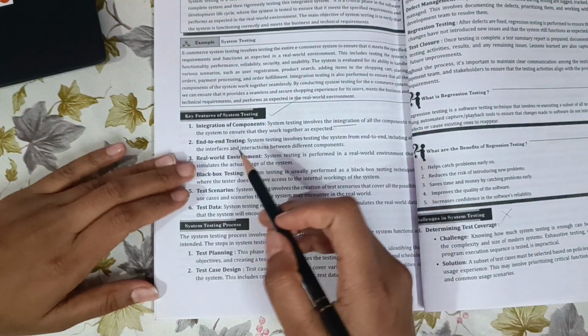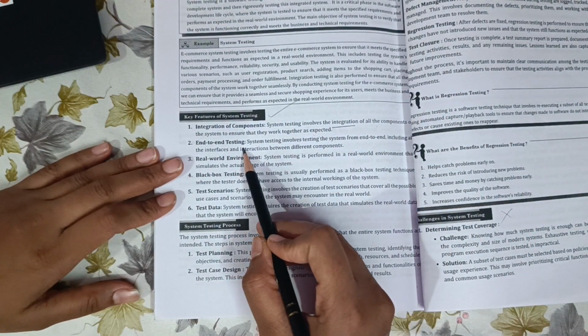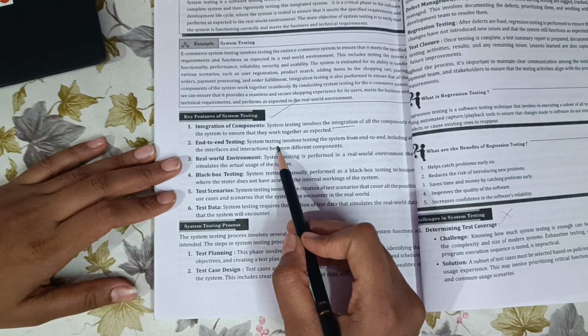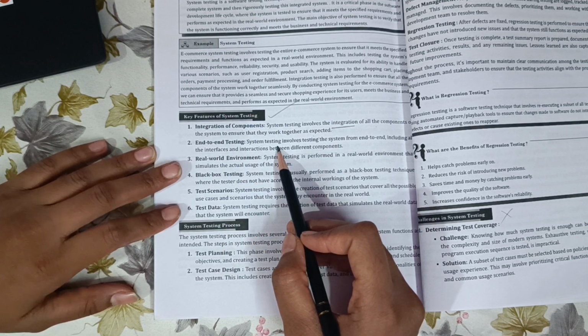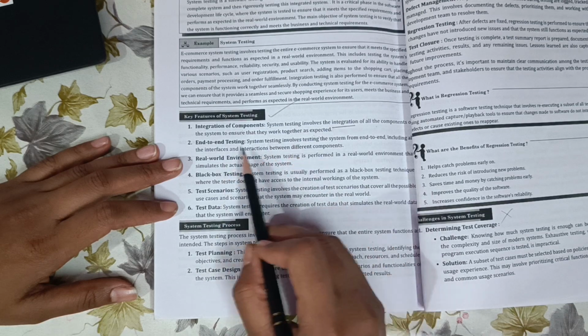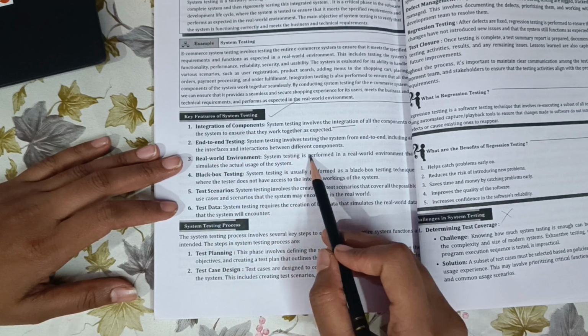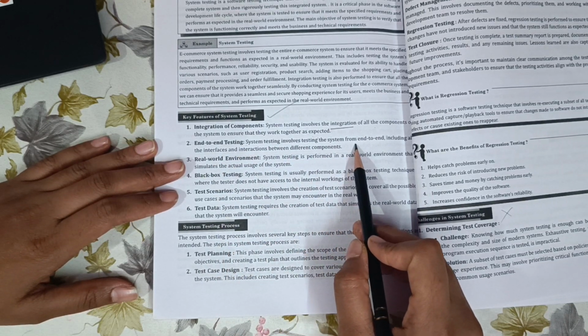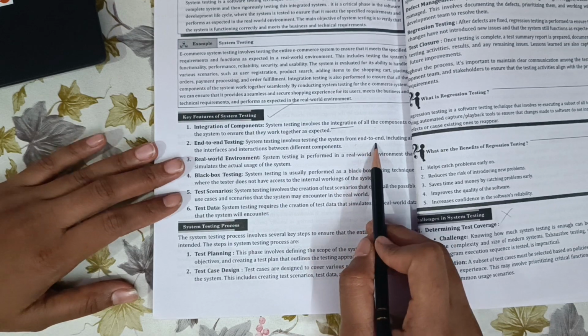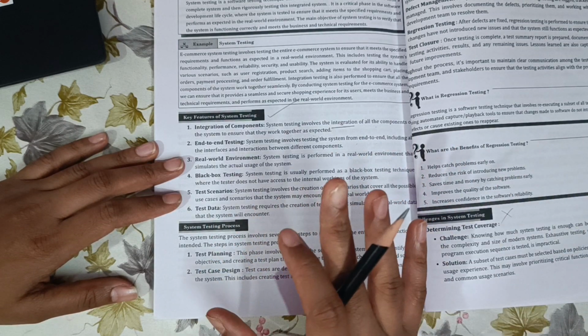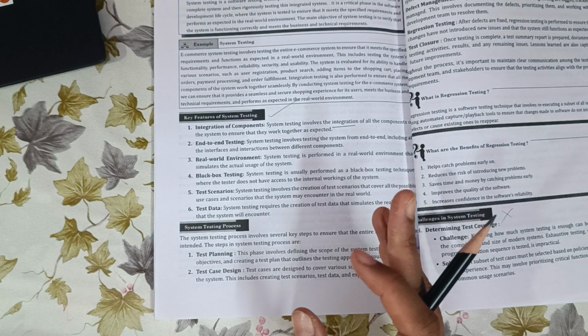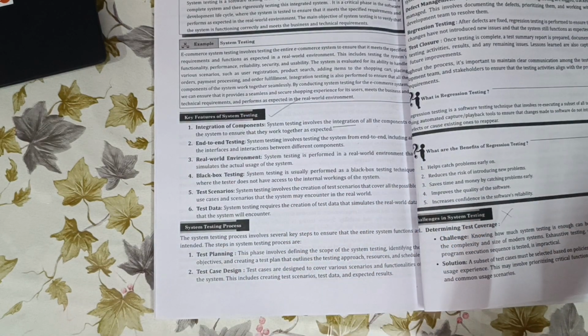requirements or needs. End to end testing: as I already said, since we test the overall functionalities, it's end to end testing. System testing involves testing the system from end to end, that means from scratch till the end.